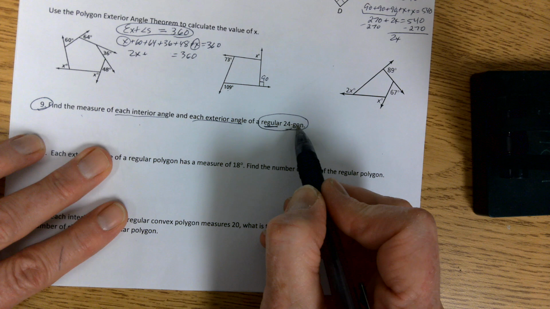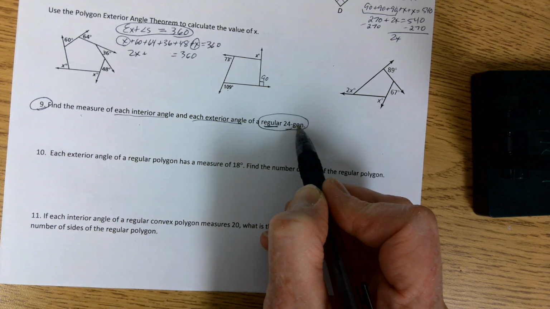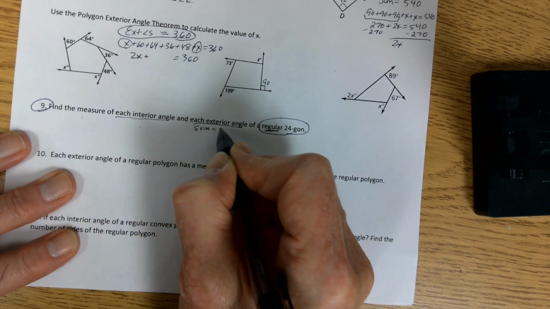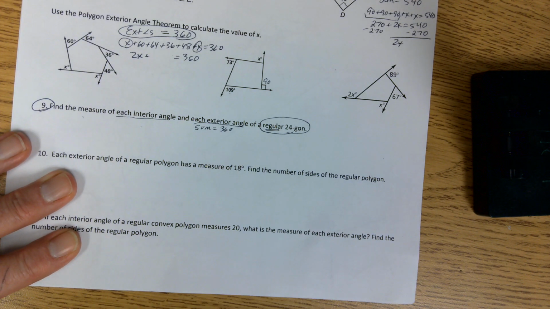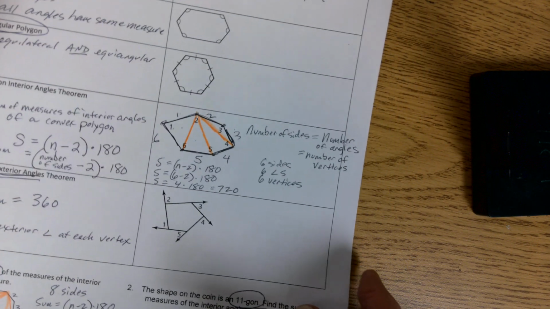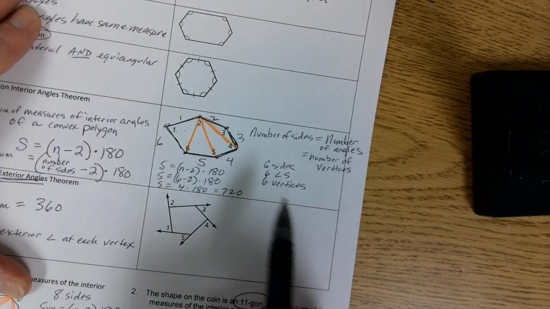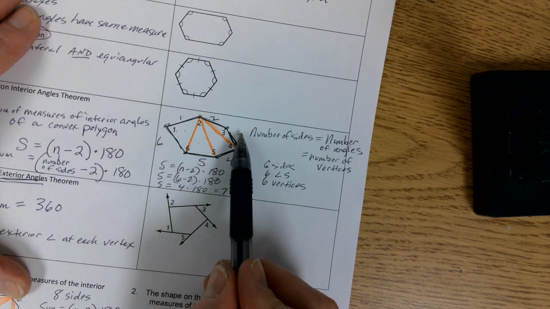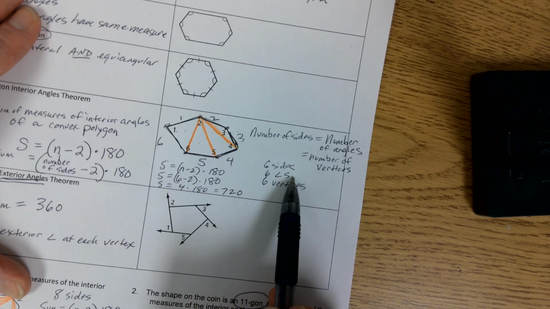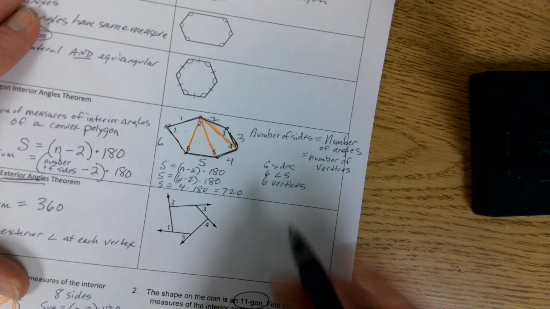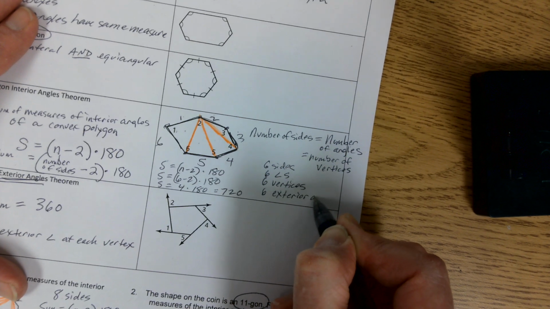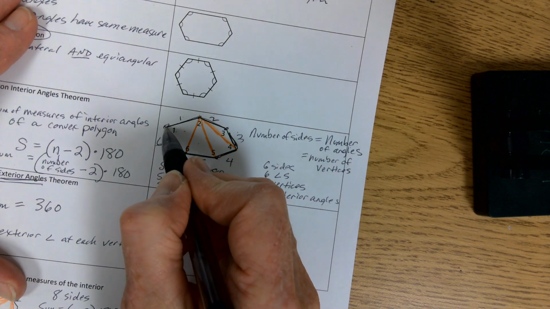So it is a 24-gon. It is easiest on this. I'm going to show you two ways. Okay, for the exterior angles, the sum equals 360 degrees. Go back to when I was saying earlier, if we have 6 sides, that means we have 6 angles and we have 6 vertices. We also have 6 exterior angles, okay, because you would do one at each vertex.